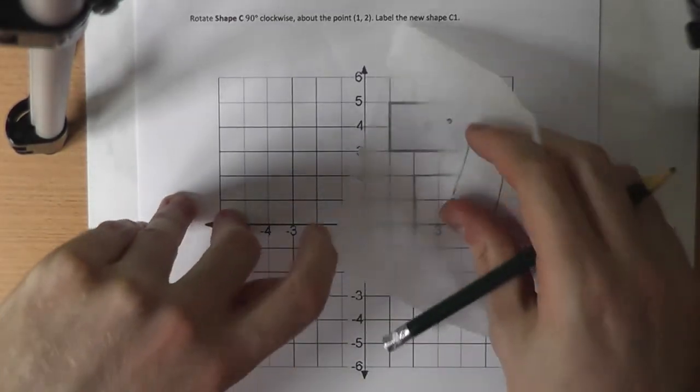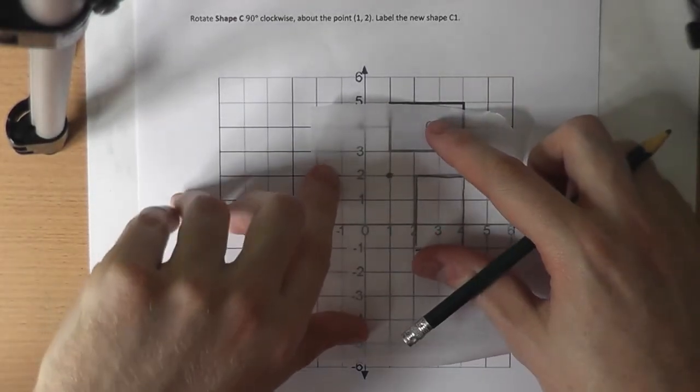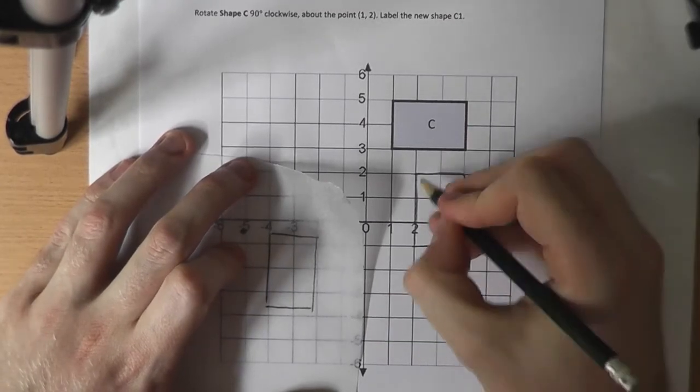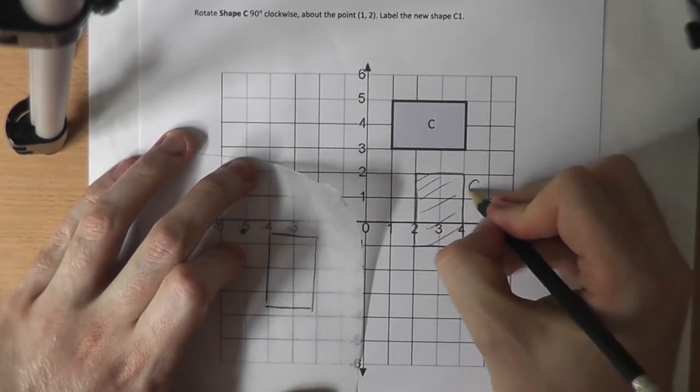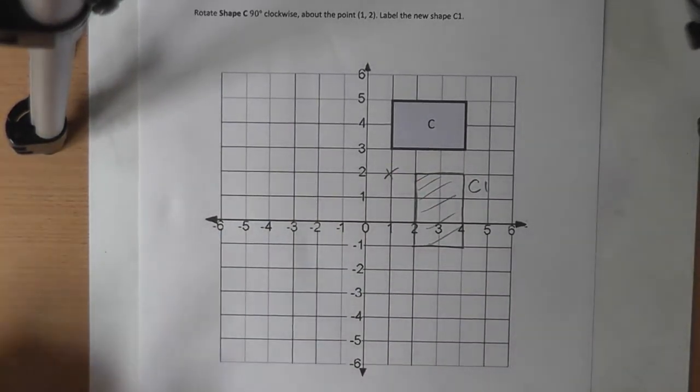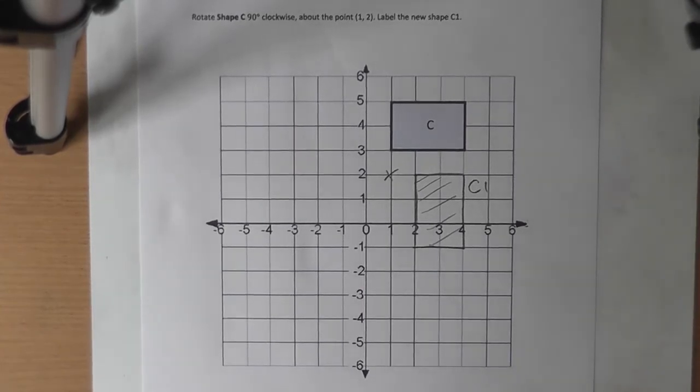And I can always put the tracing paper back just to help me. Okay. Should be doing this with a ruler, but never mind. C1, and there's our pivot point. So we've rotated shape C 90 degrees clockwise about that point 1, 2. That is our centre of rotation, the pivot around which we've had to turn the shape. And I've labelled the new shape C1. Key thing with the rotation question though, use the tracing paper.